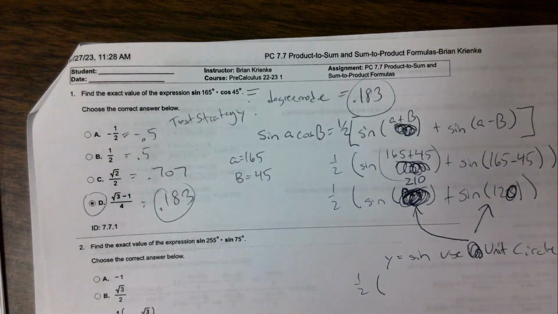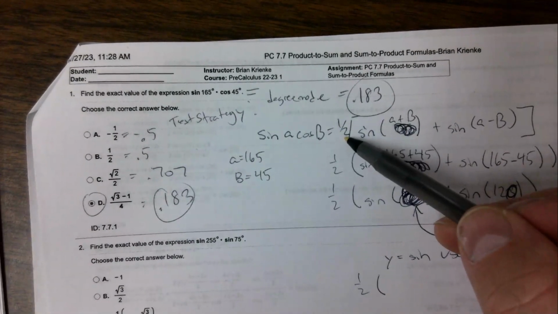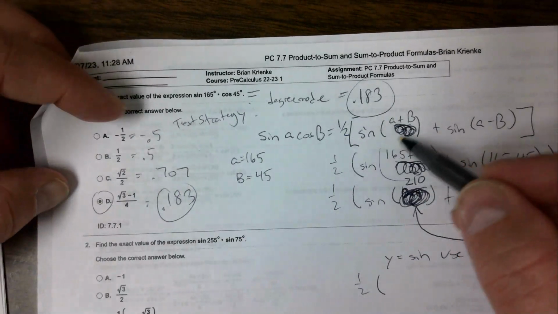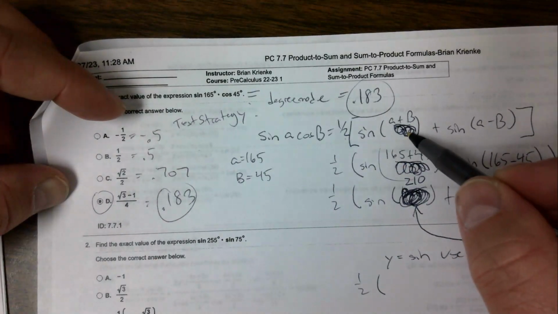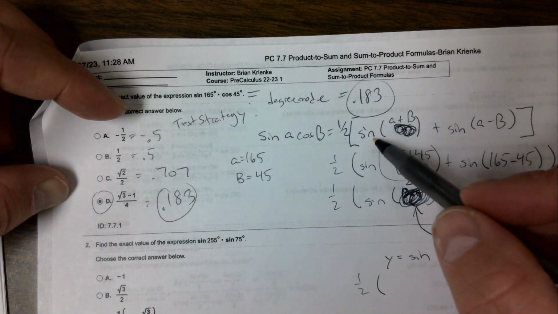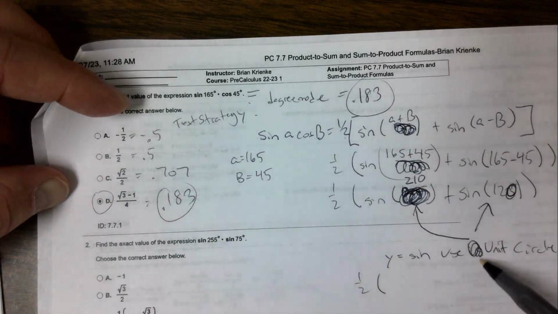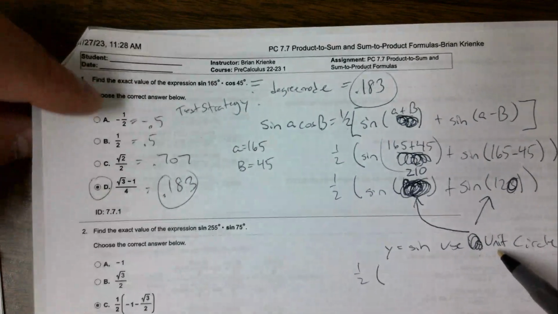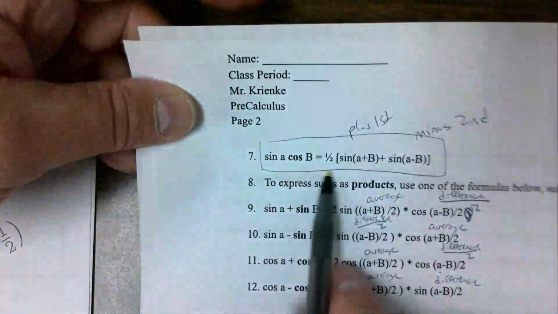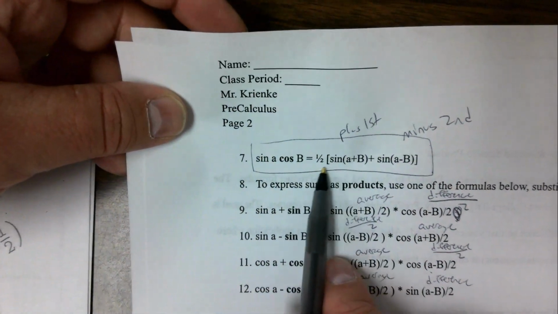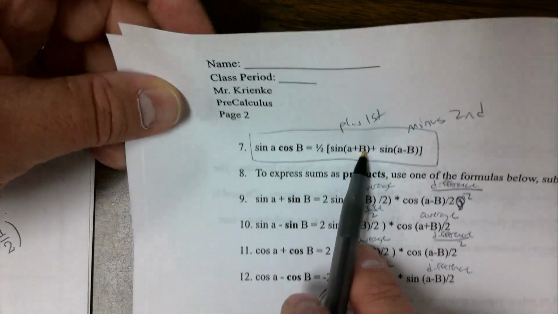I needed to do a quick update because the half is in front of everything. And so this needs to be crossed out. So this is sine of a plus b, which is really 210. And now you can use your unit circle. So I copied this down wrong, my bad, because over here it is right, 1/2 and then this.